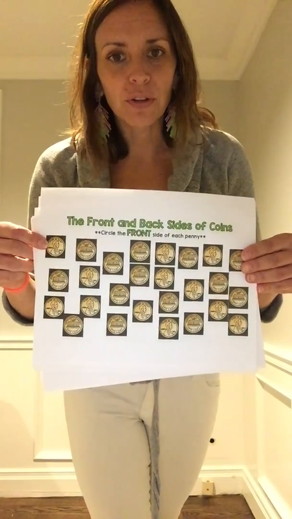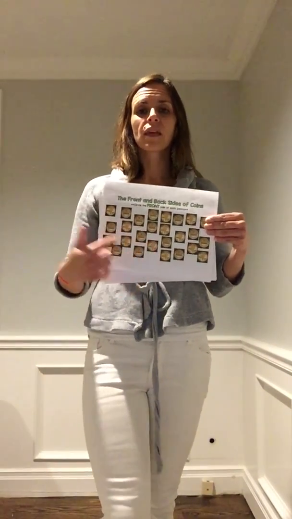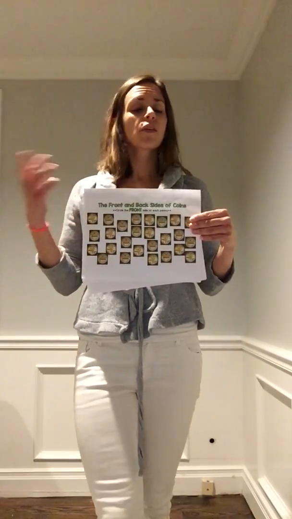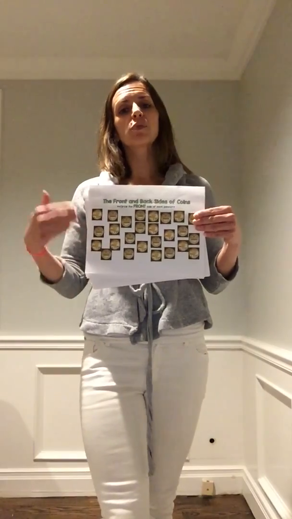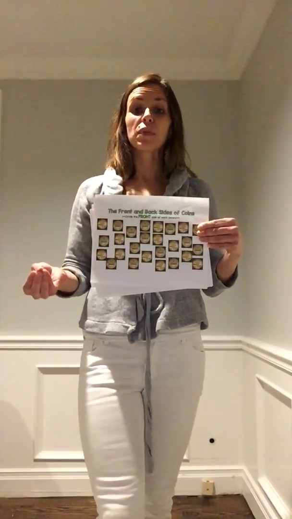And for this packet, if you have the ability, you can print it off, or if you're just seeing this on your tablet, instead of where it says circle the front and back, just point to them. Either way, it doesn't matter if you can print it out and circle, or if it's just on your tablet, just point to them. The goal of this is to become familiar with the front and the back of them.